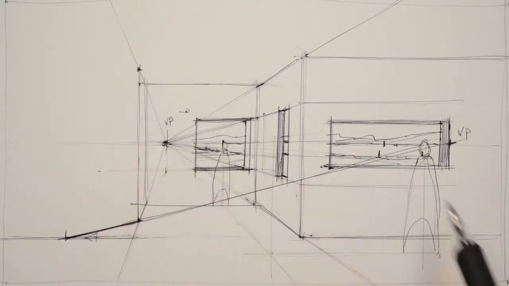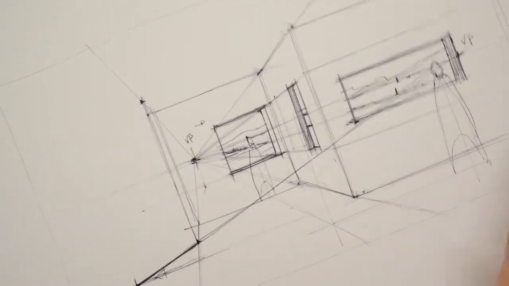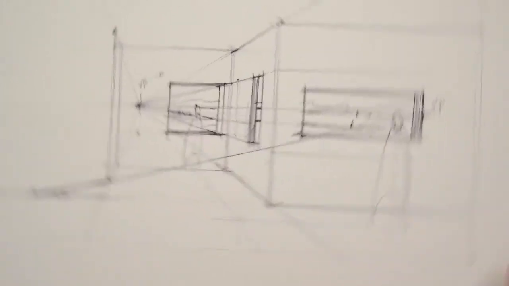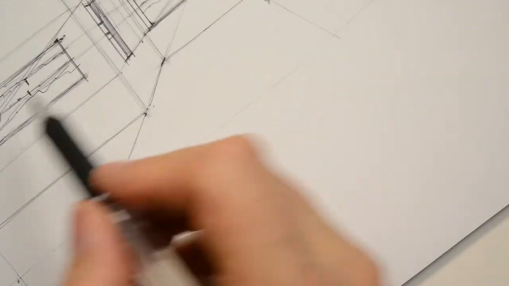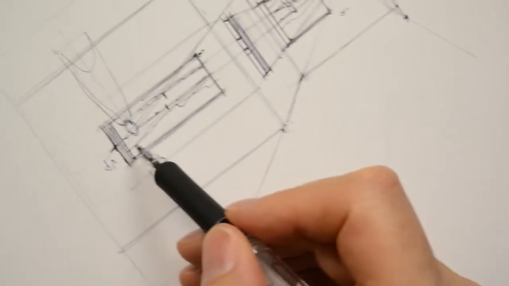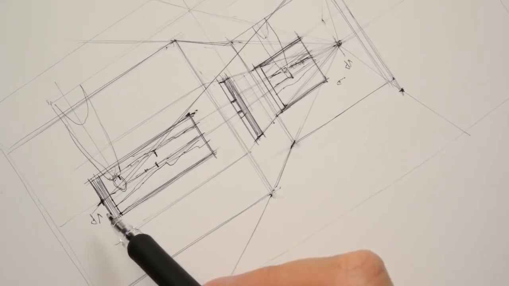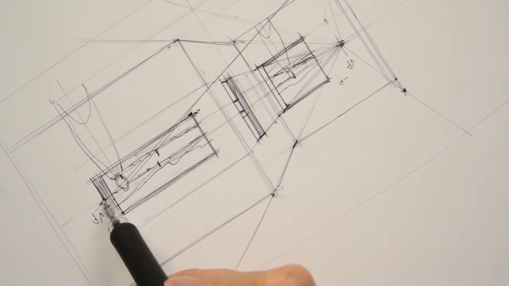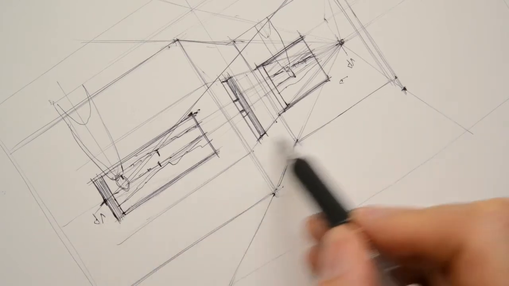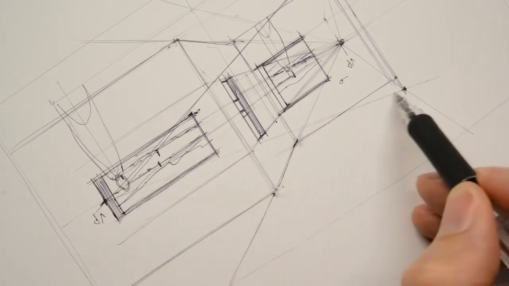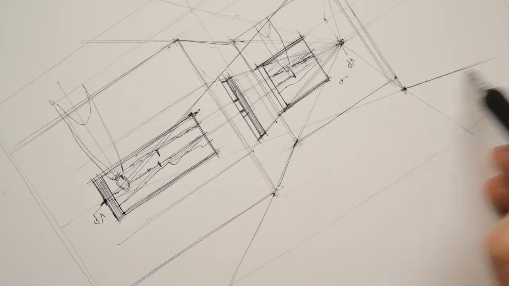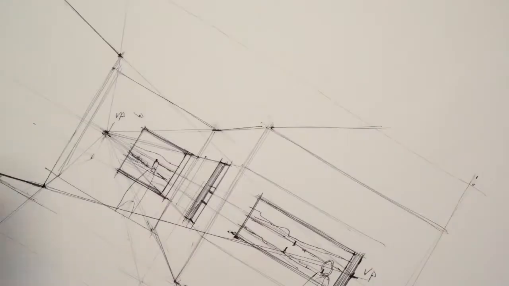So what you then do is go to the top of the wall where it hits your ceiling. All right, I'm going to spin this so I have a better chance at drawing it. And go through the top of the wall like that.